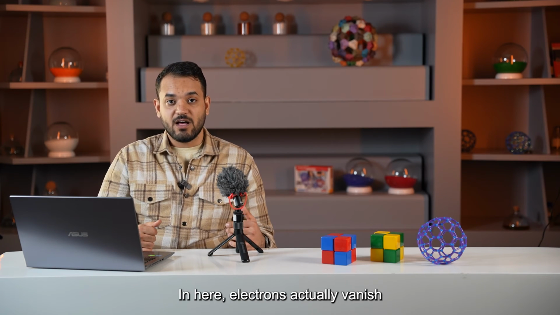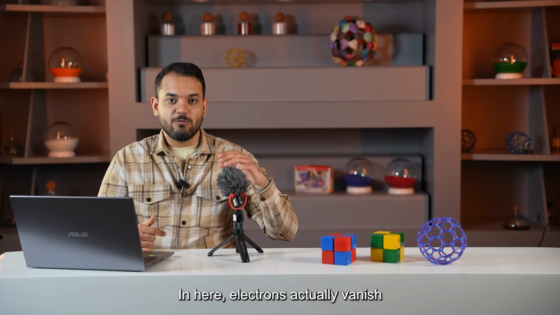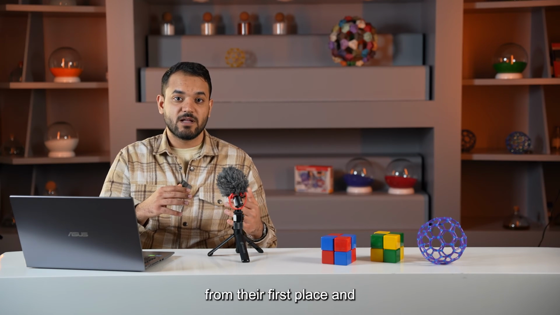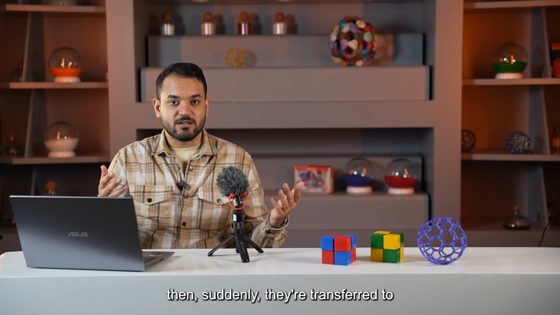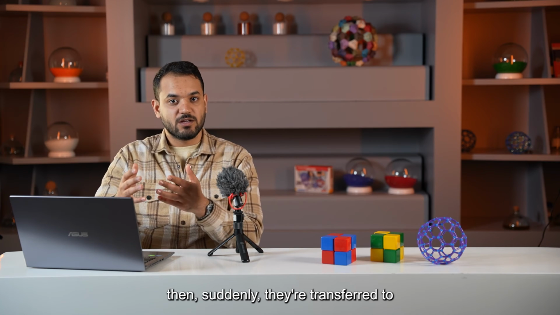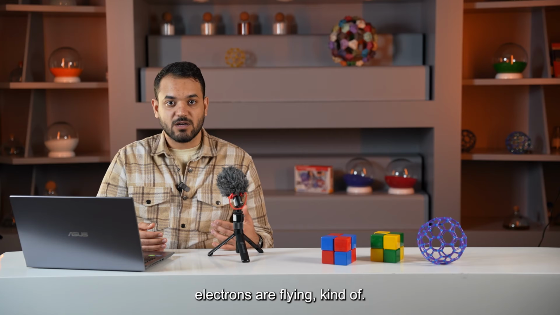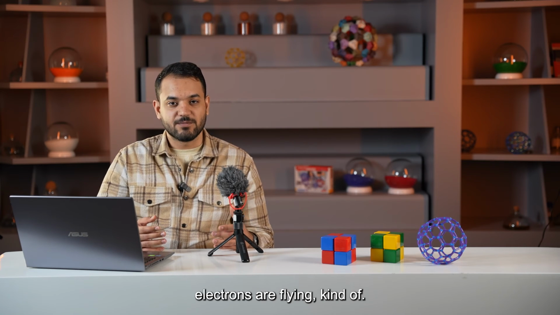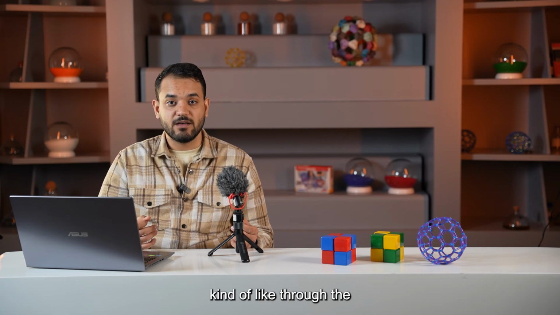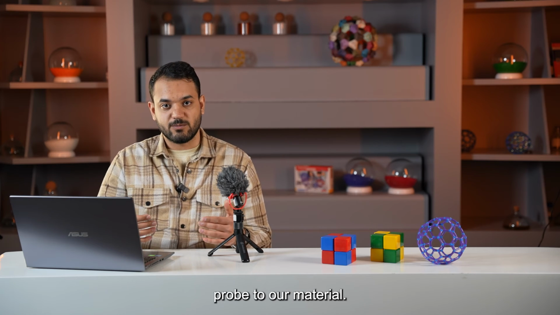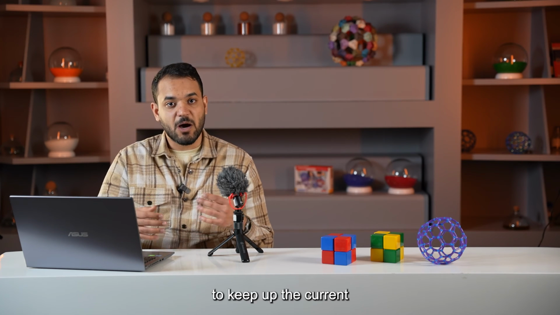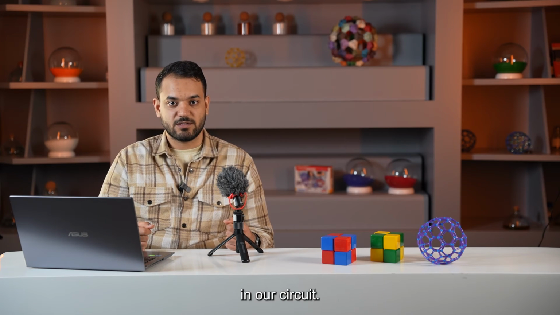In here, electrons actually vanish from their first place, and then suddenly they're transferred to another place. What I mean is that electrons are kind of flying through the probe to our material to keep up the current in our circuit.